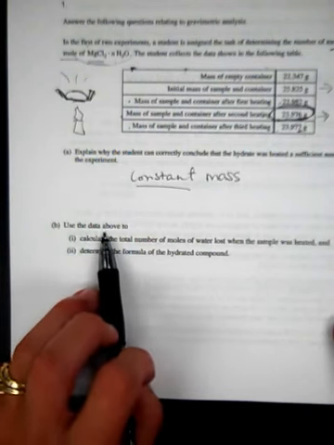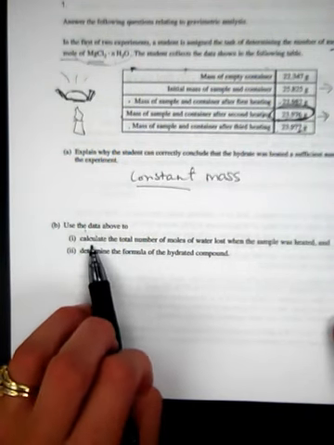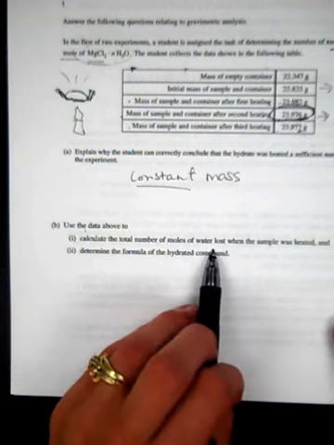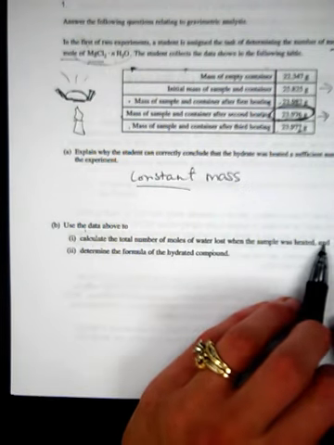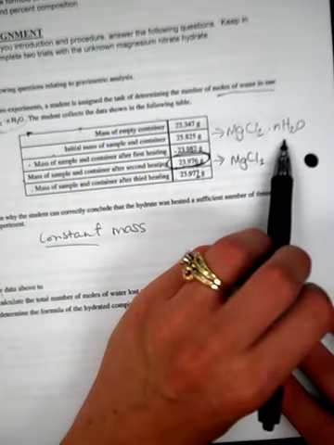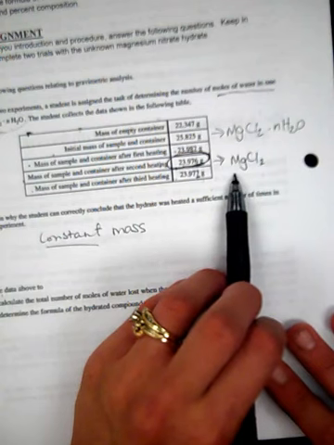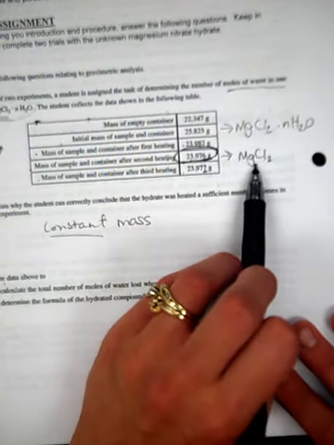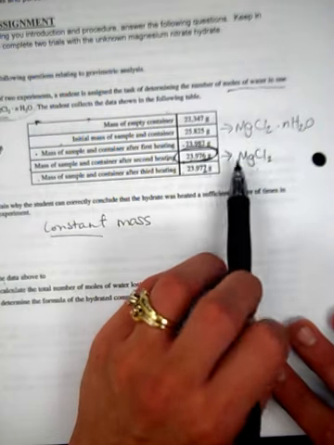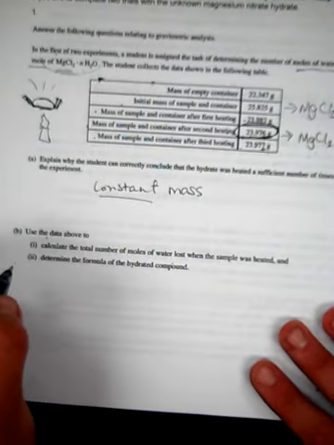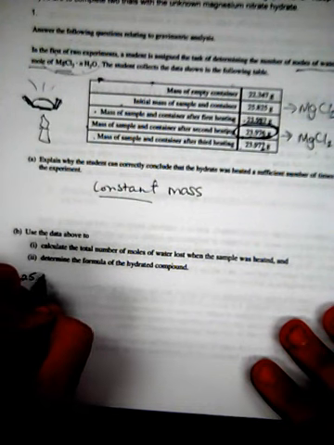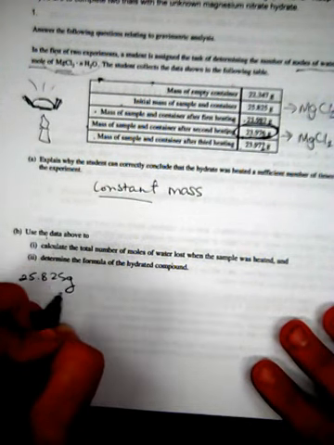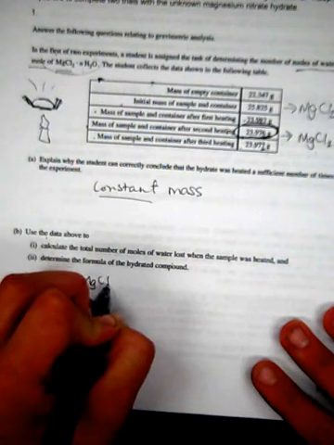For part B, it says, use the above data to calculate the total number of moles of water lost when the sample was heated. So we know that we're starting out in the container with a mass that has some water trapped inside. And then we're heating it until the water is released. So if we compare these two values, we'll know how many grams of water was released from our system. So 25.825 grams is my hydrate with the container.